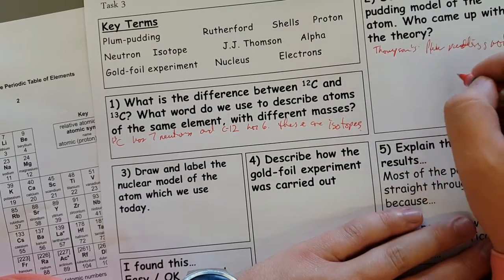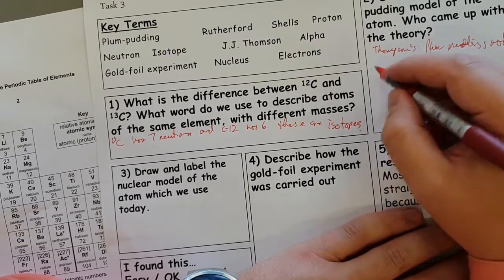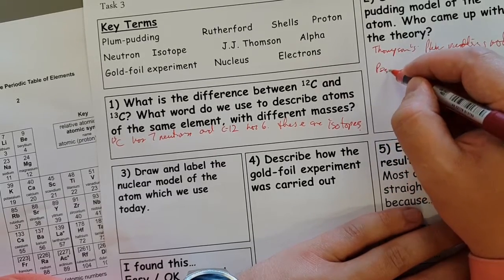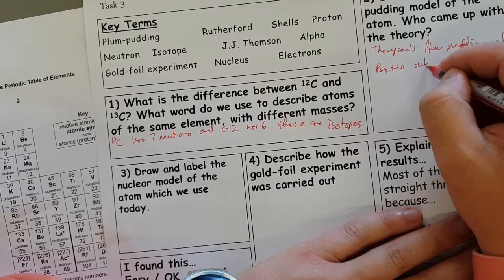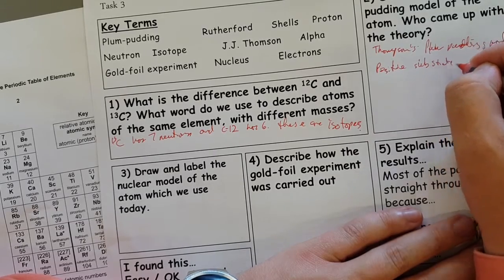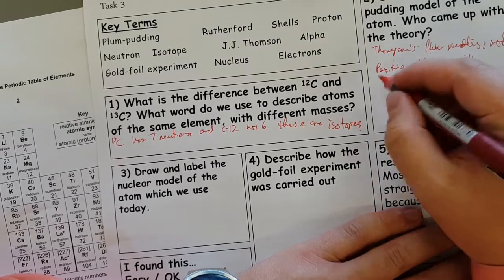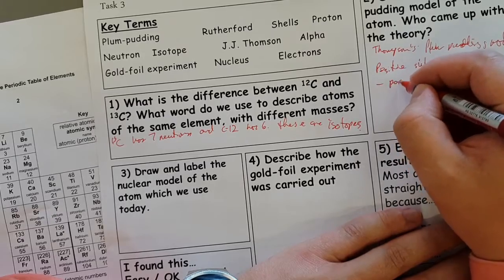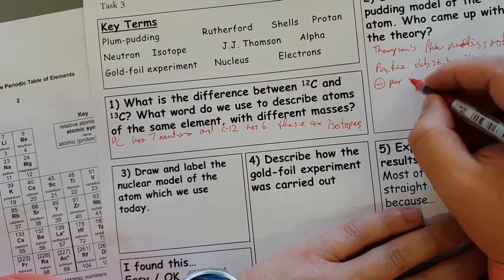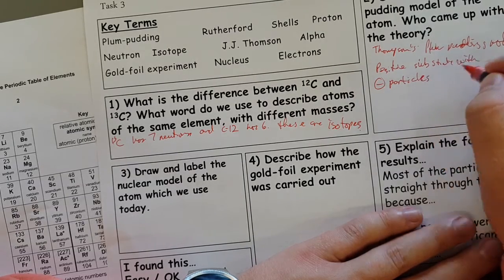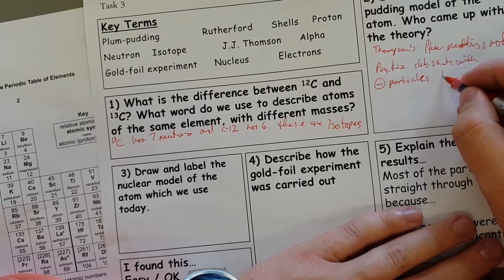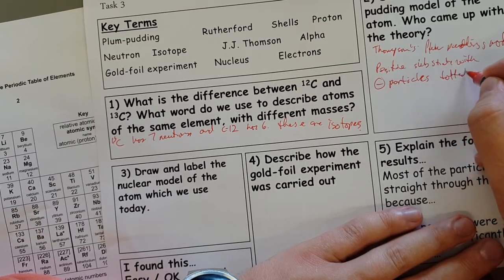And you have a positive substrate with negative particles dotted throughout.